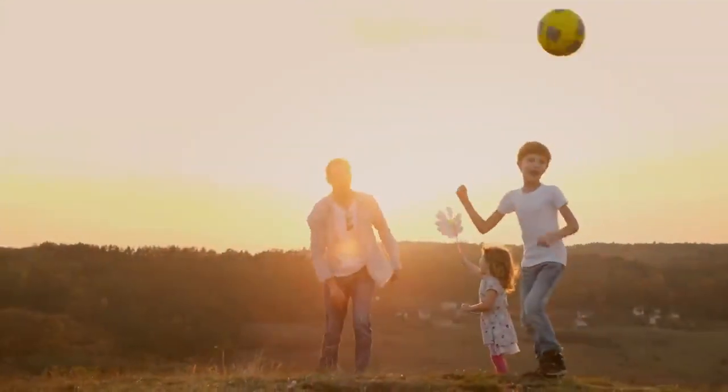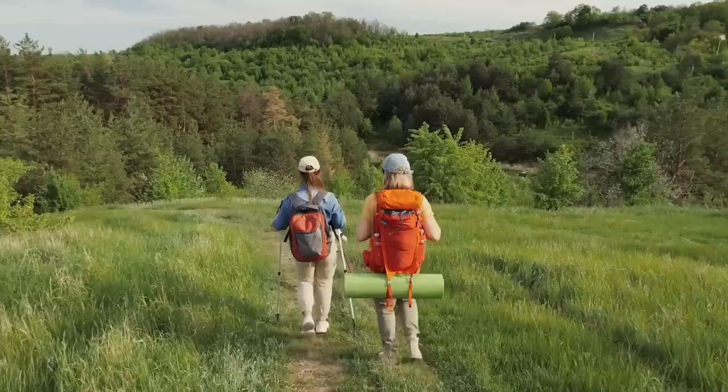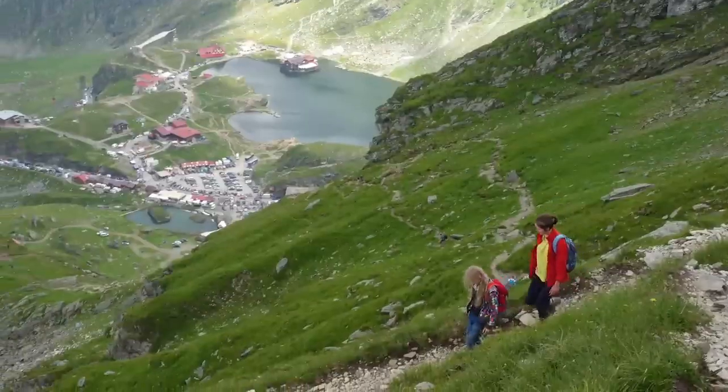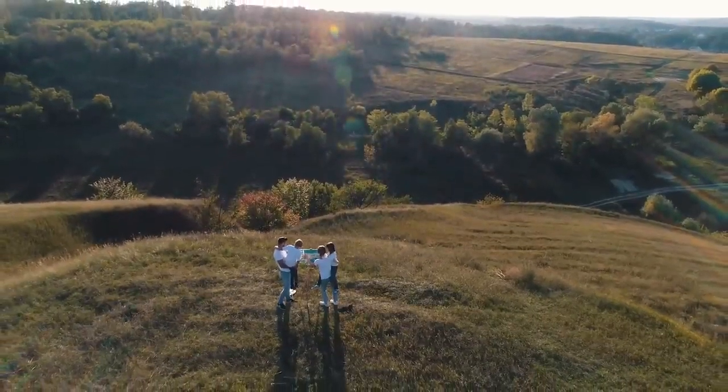Now that you know all about landforms, it's time to take that knowledge out into the world. Next time you're in a beautiful place, try to spot which landforms are all around you, and try to imagine how they all began.